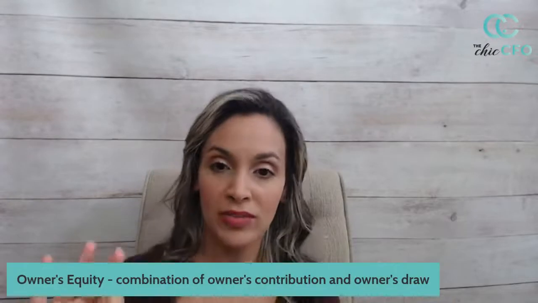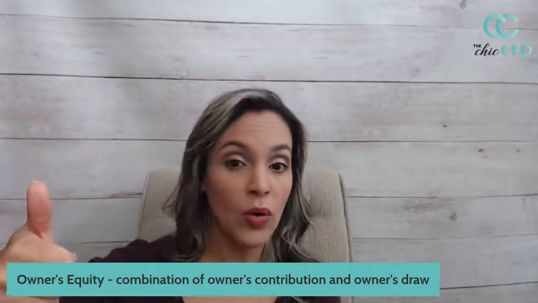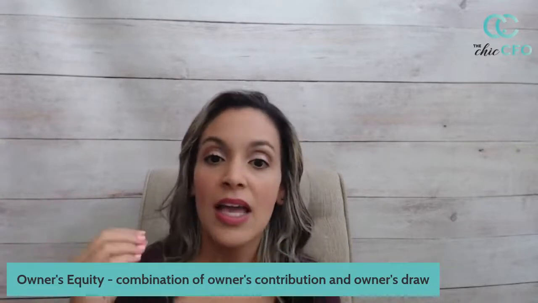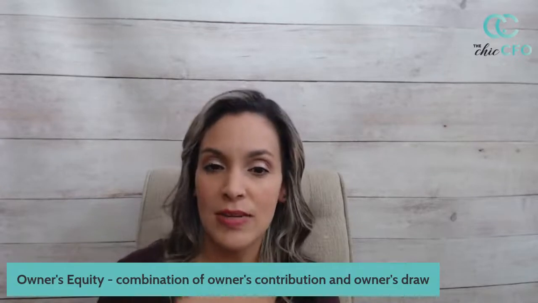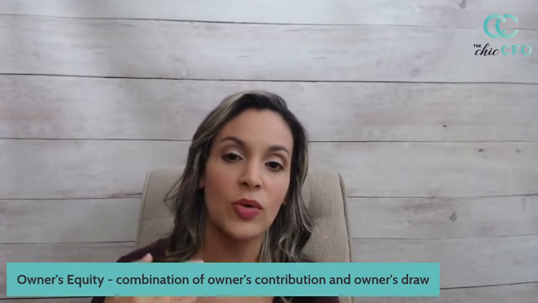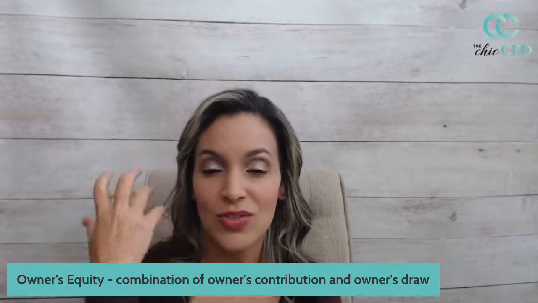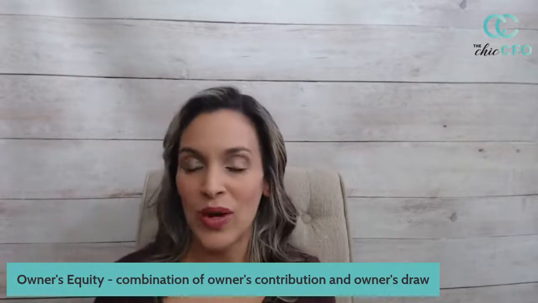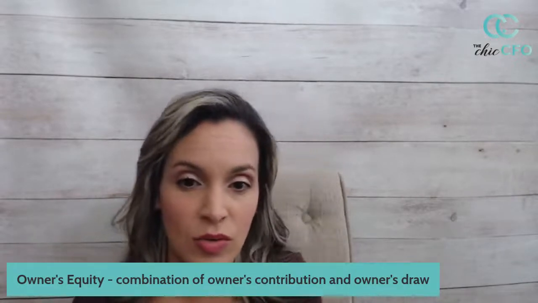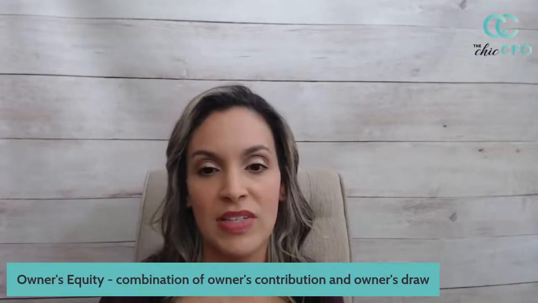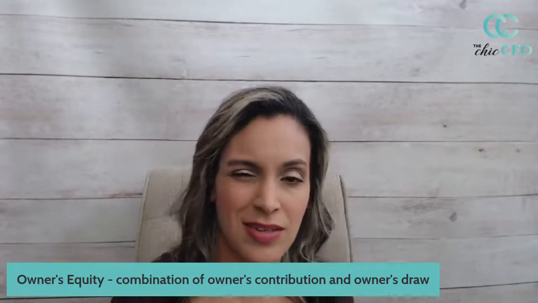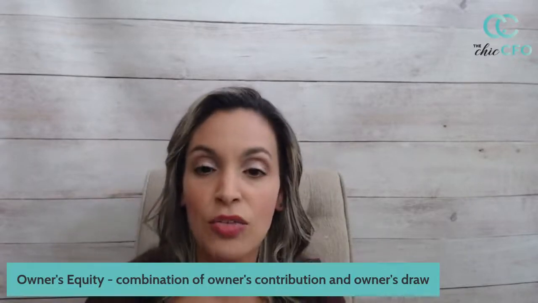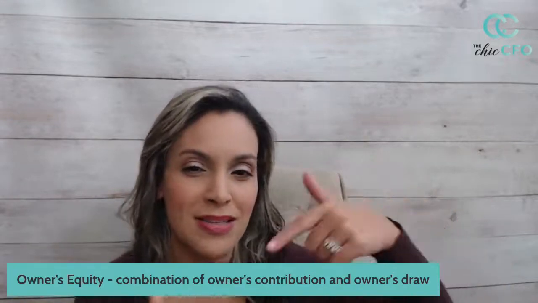Then the third component, right? We talked about what an asset is, what you own, what a liability is, what you owe, and then equity. So the equity in the balance sheet, your owner's equity in your business, is the combination of your owner's contribution and your owner's draw. So as you put money in and as you put money out, right, that all is going to contribute into your owner's equity. So maybe you put $50,000 into your business, but maybe you took $60,000 out, right? So you're up. But what if those numbers were reversed, right? You've put more into your business than your business has given you.